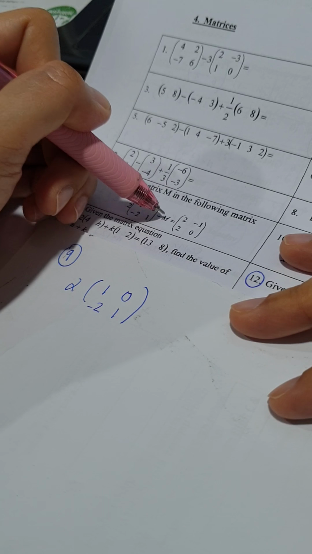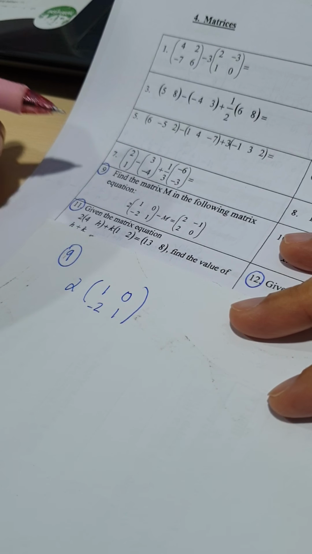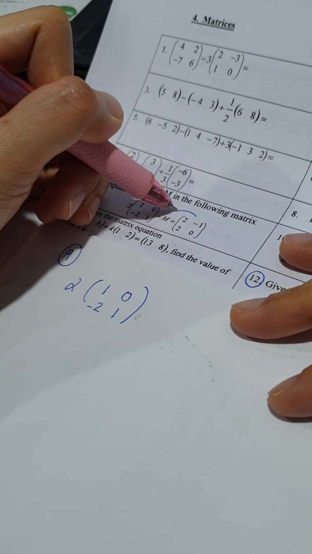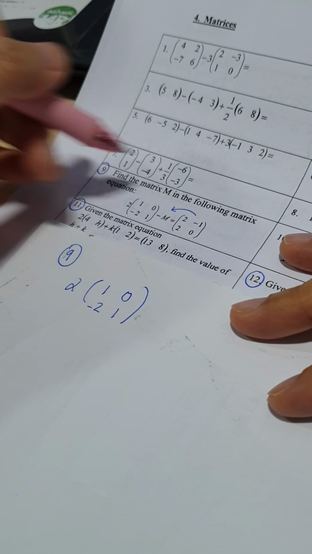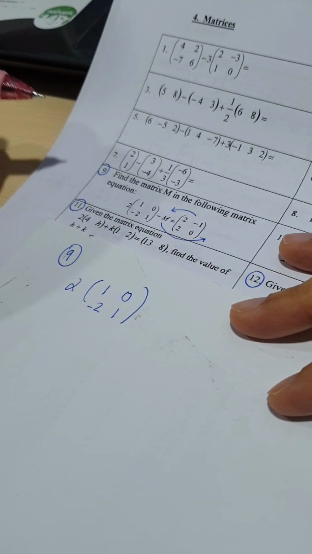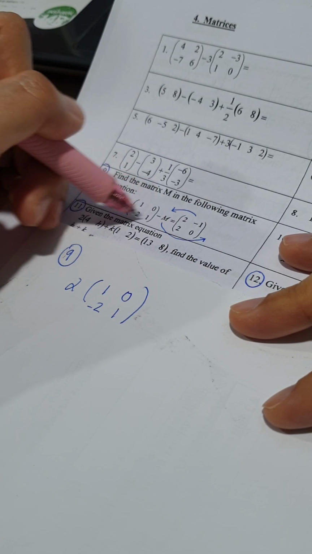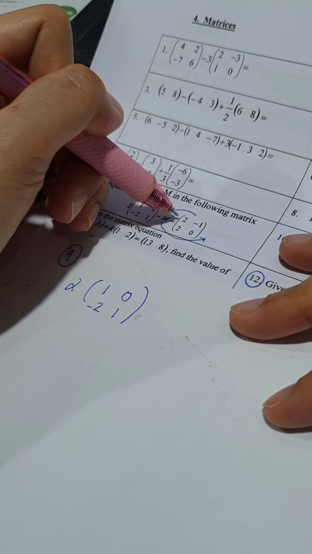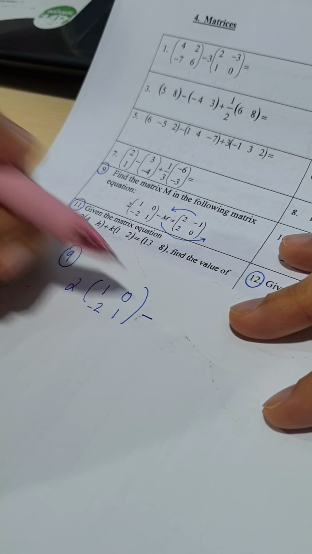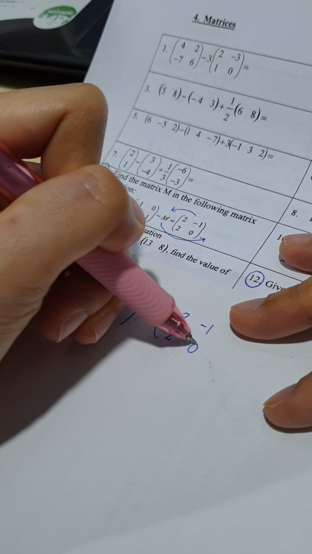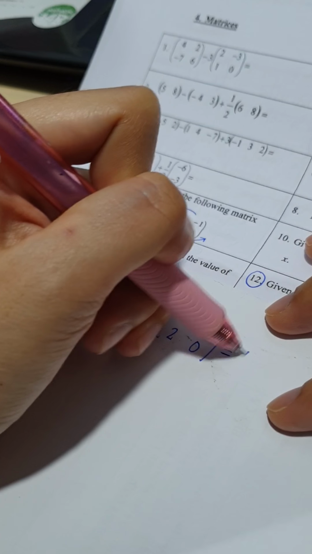You can move this to the other side. But how about this? You move it back, move to the left. And then your negative M moves to the right, it becomes positive M. So this one copy down. Okay, when this whole matrix moves here, positive matrix becomes negative matrix. 2, 2, negative 1, 0 equals to M.